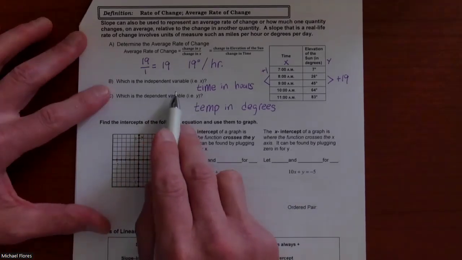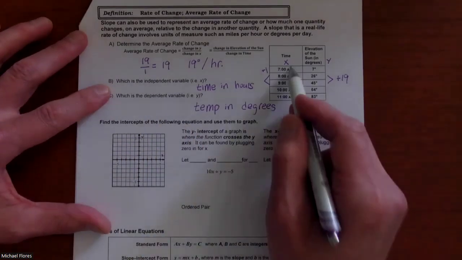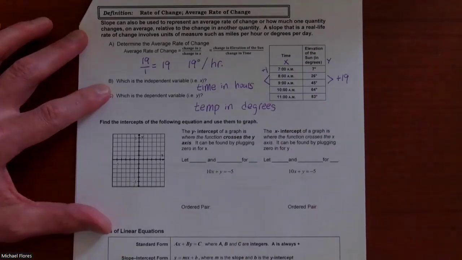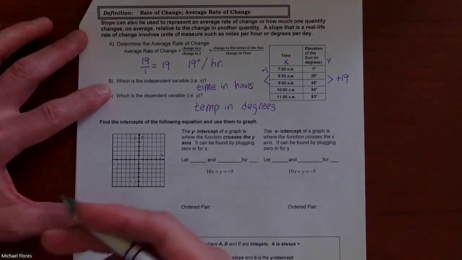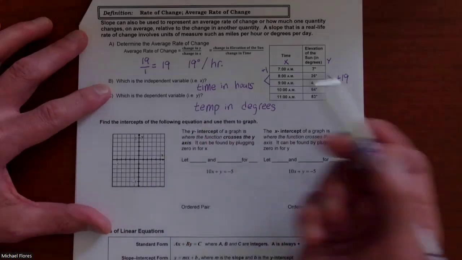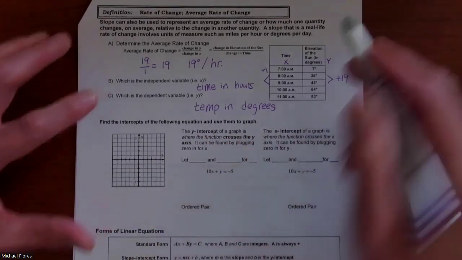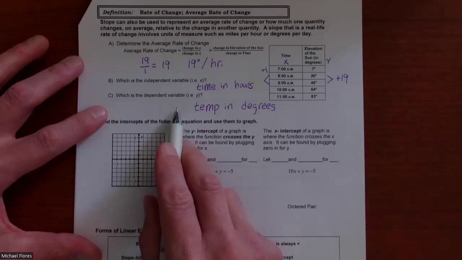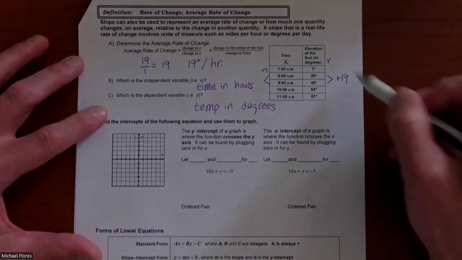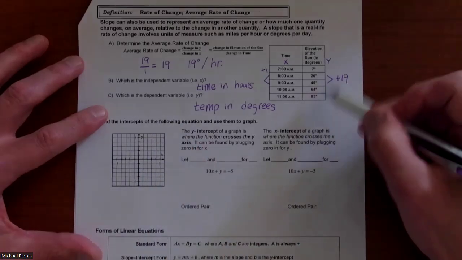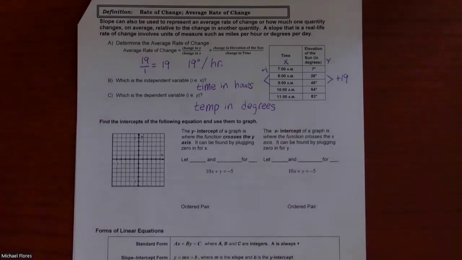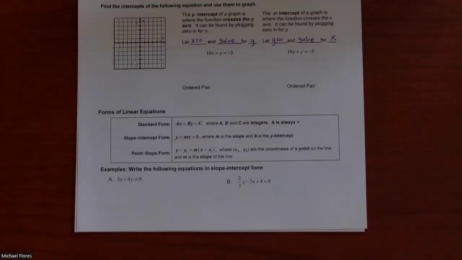Which is the independent variable? Your X value, that's going to be your independent variable. And that represents the time in hours. And which is the dependent variable? The dependent variable is going to be your Y. And that represents our temperature in degrees.